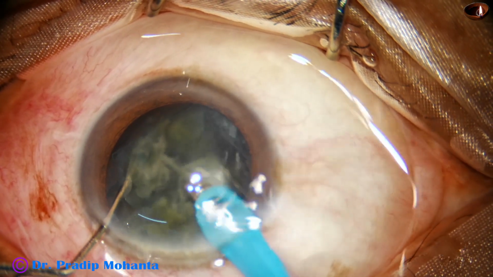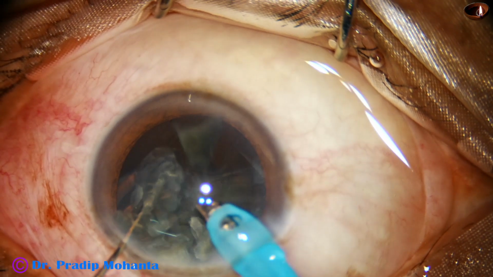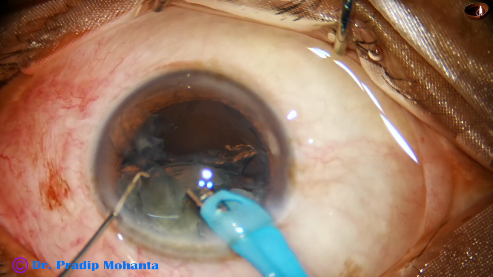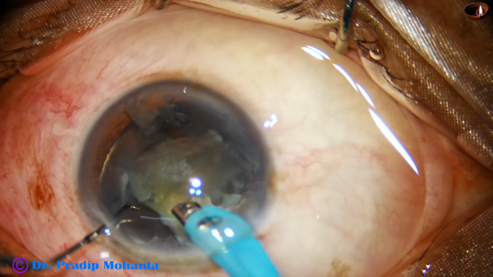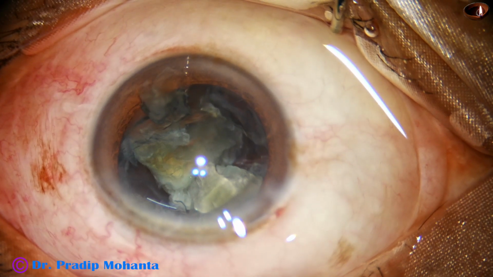At this time I have some doubt something has happened, and here I see a huge rent. So the vitreous has not come into the anterior chamber yet. I probably should not have come out like this anyway. I have to manage it with anterior vitrectomy and place the lens in the sulcus.